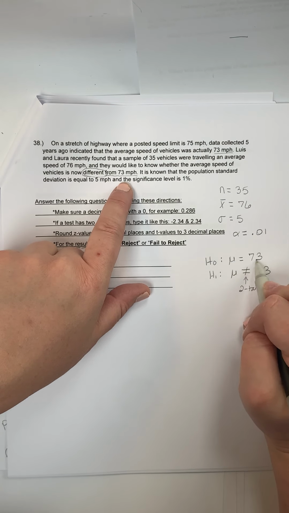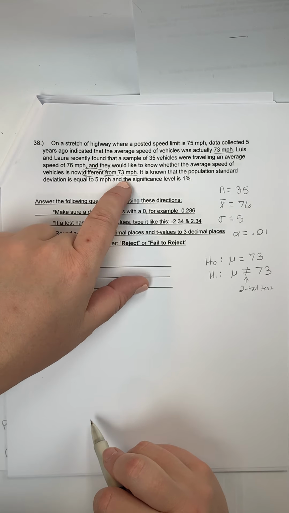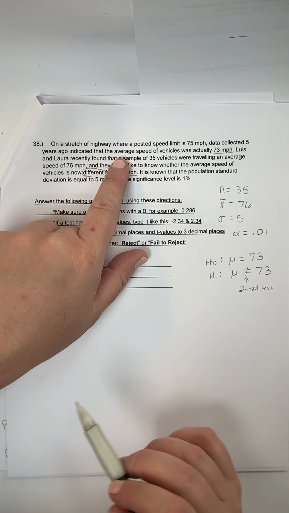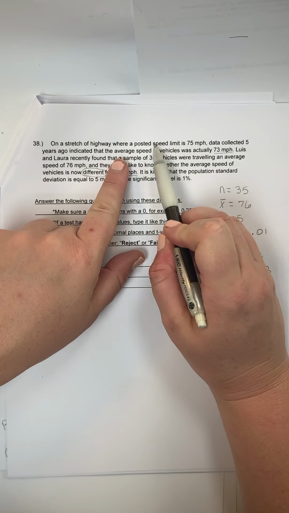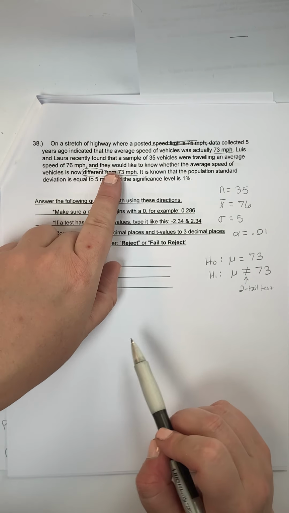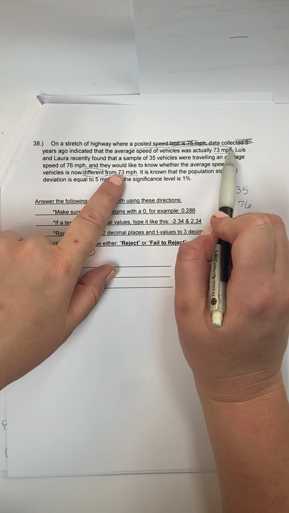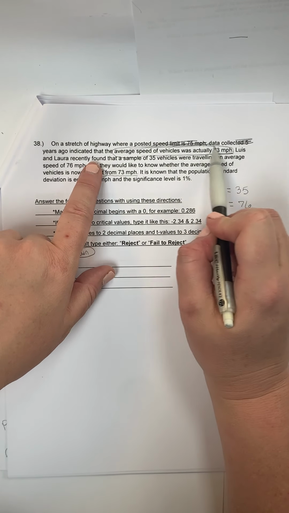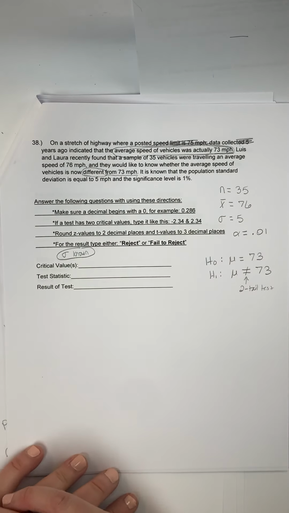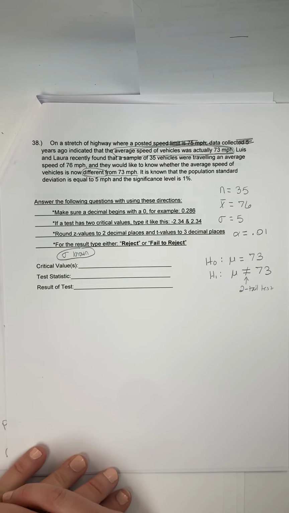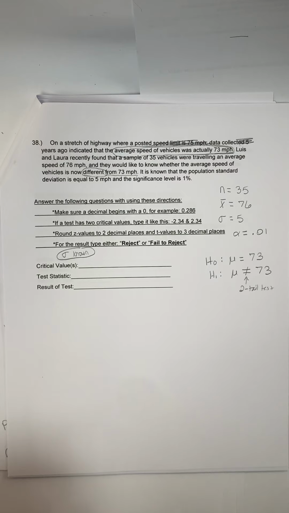That means your null is equal to 73. That means when you go back up to this first sentence where it says this is the posted speed limit, we don't care what the speed limit is. Data collected 5 years ago, we don't care. The average speed of vehicles, that's what we care about. That is the mu, okay? So be really careful if you end up with this problem about speeding cars. Luis and Laura won't be in it, but that beginning information there is not part of the problem. You really have to weed through this and find what it wants.